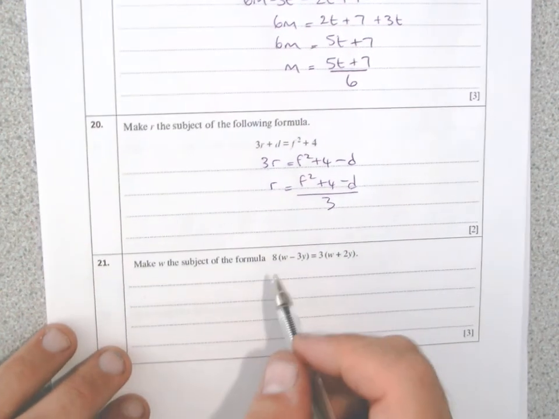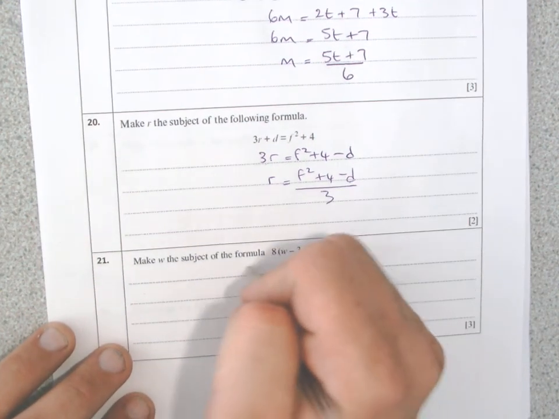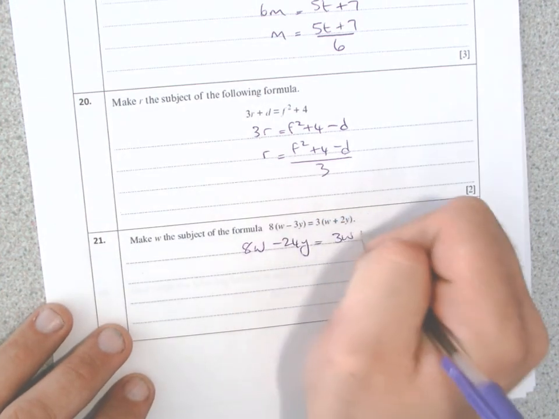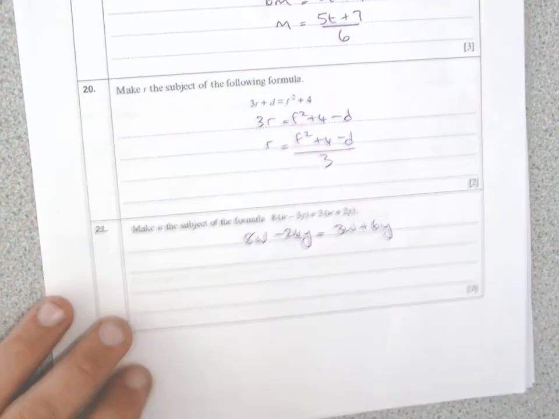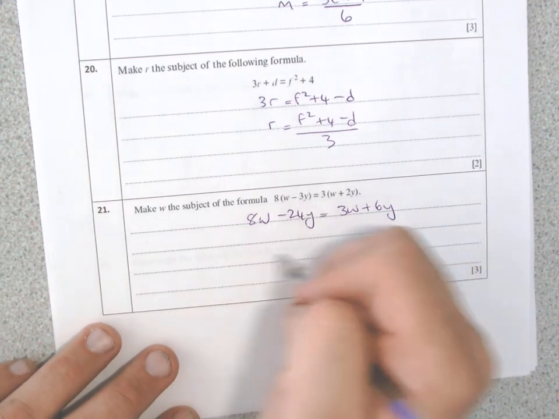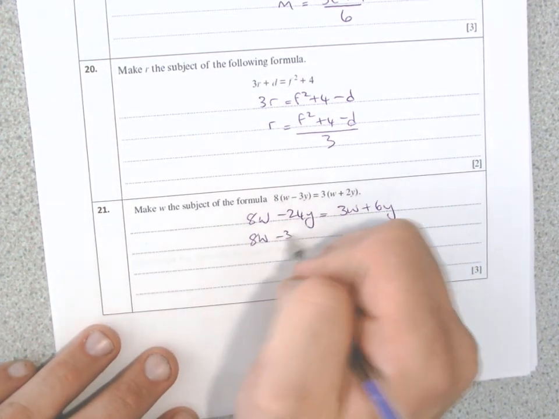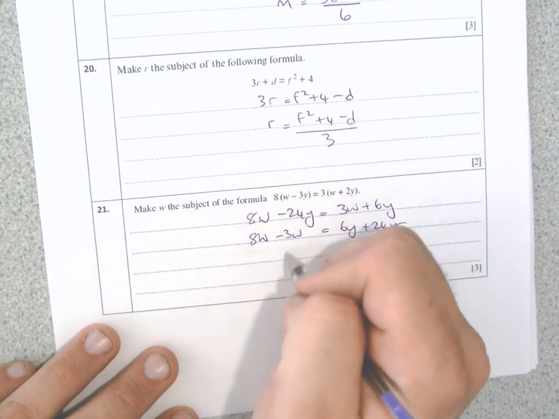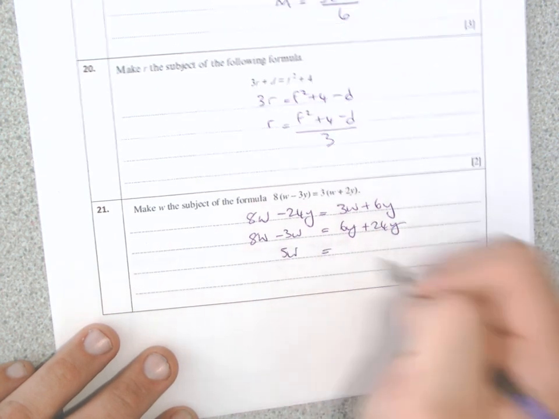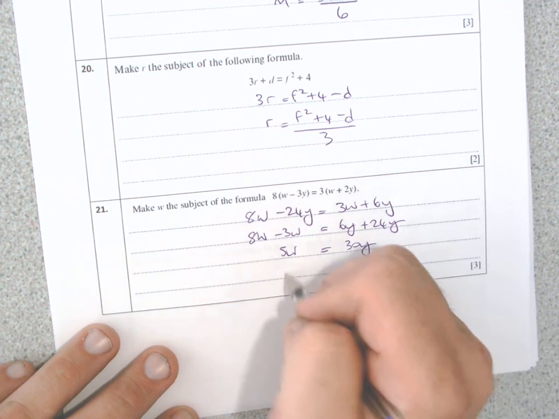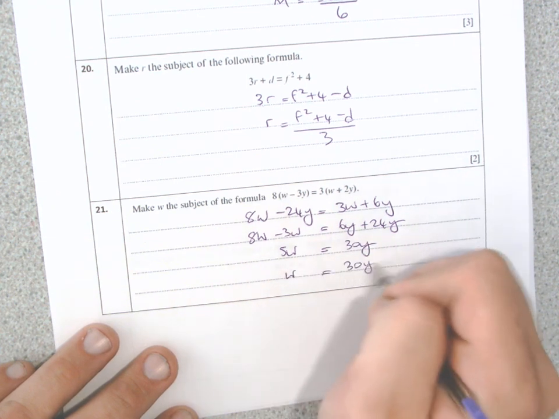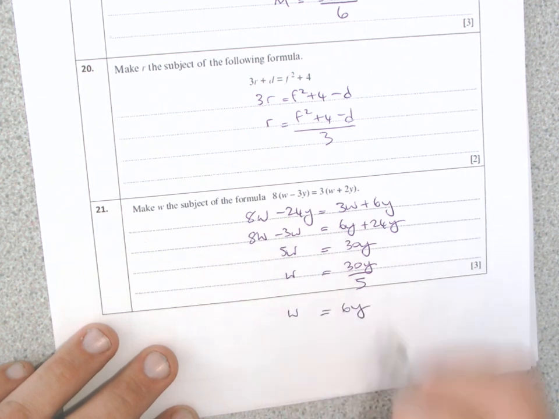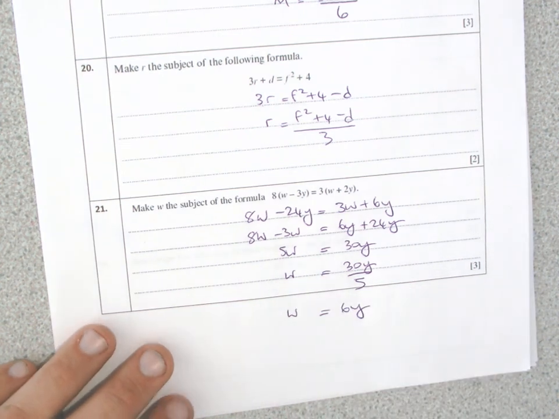Here you need to expand both brackets, so 8w minus 24y equals 3w plus 6y. Put the w's on their own, so 8w minus 3w equals 6y plus 24y. That becomes 5w, that becomes 30y, so w will equal 30y divided by 5. You can actually work that out, because 30 divided by 5 is 6. Okay?